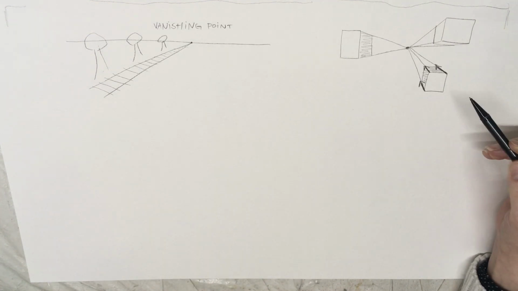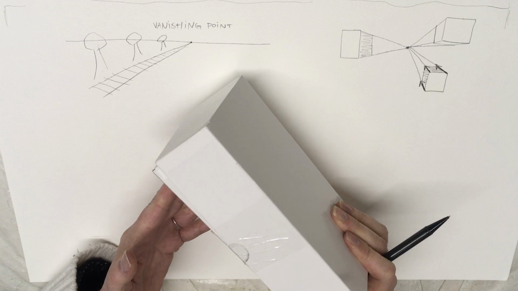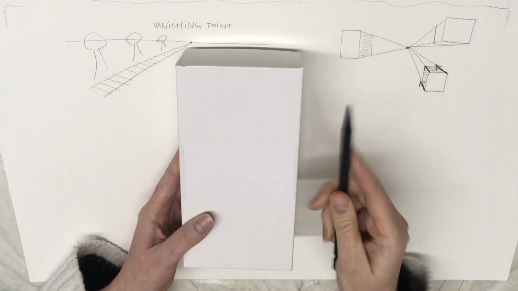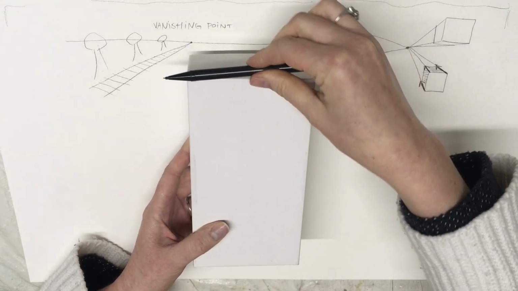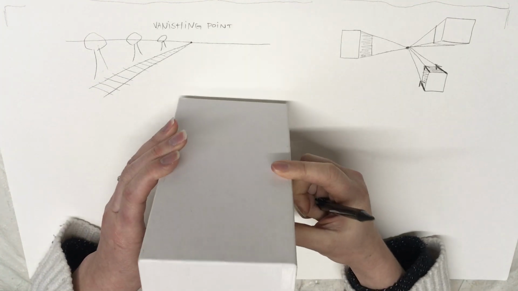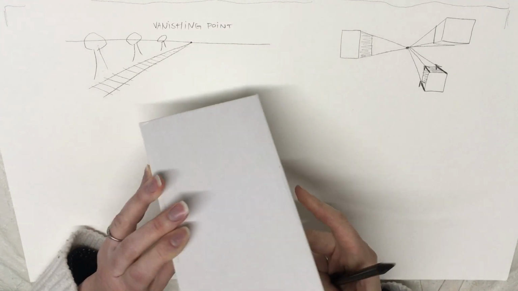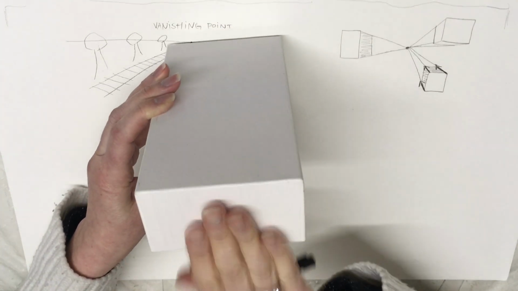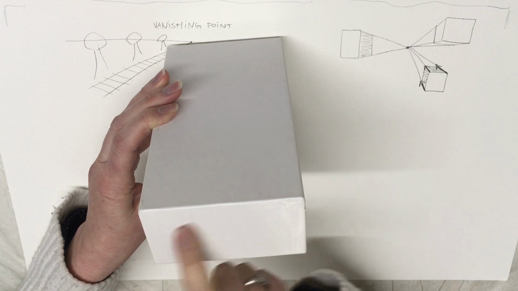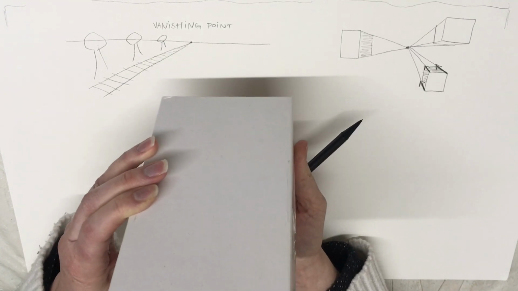Now, why is it converging? Because if I have a box right here, I know that all these lines are actually parallel, but if I look at it in perspective, foreshortened so it's coming towards me, the face of the box is going to appear much larger than the bottom or the back of the box.